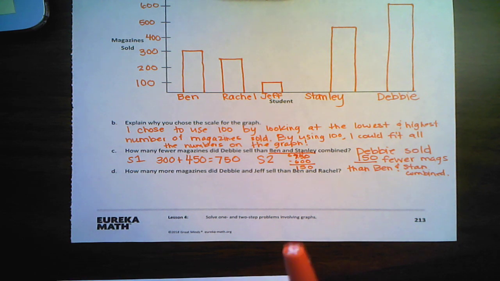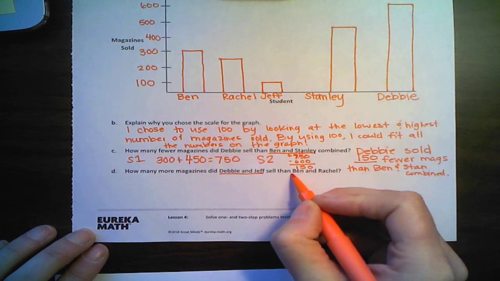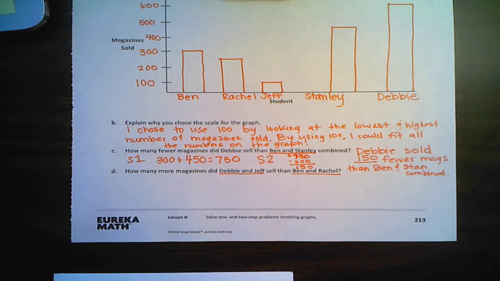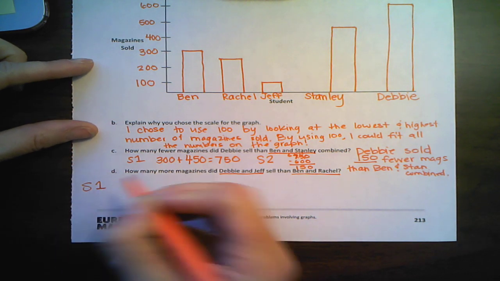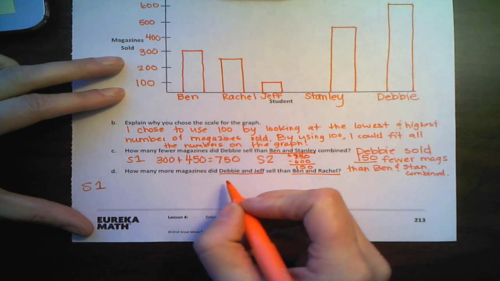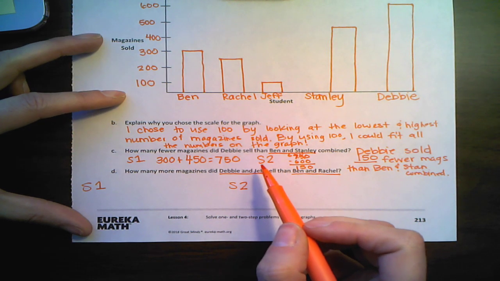All right, let's read D. How many more magazines did Debbie and Jeff sell than Ben and Rachel? This is, again, 2 steps, right? So we're going to add Debbie and Jeff and Ben and Rachel so that we can figure out how many more these 2 sold than these 2. So here's step 1, here's step 2. Okay, Debbie and Jeff.